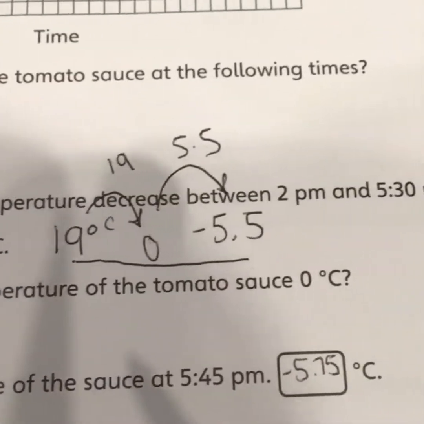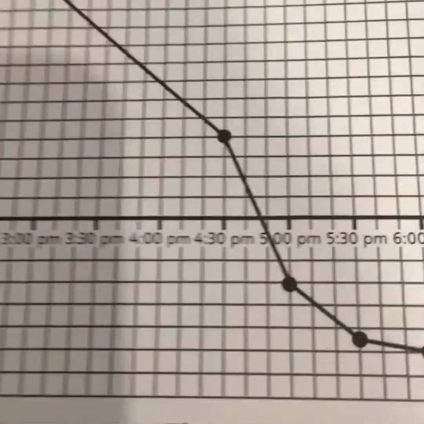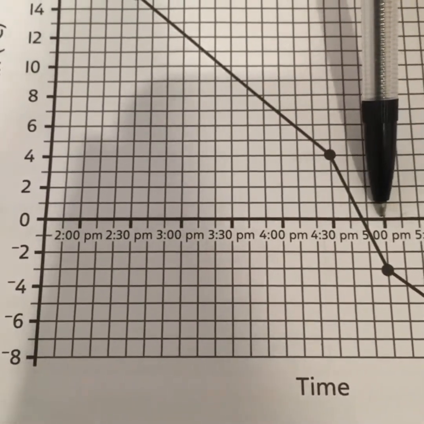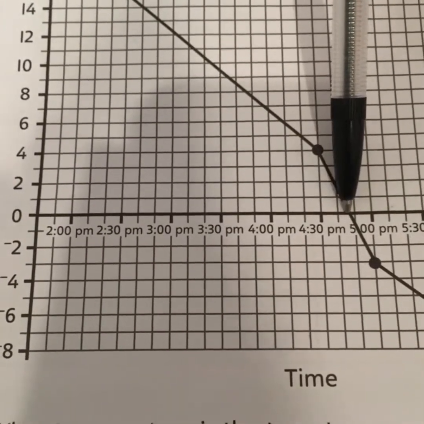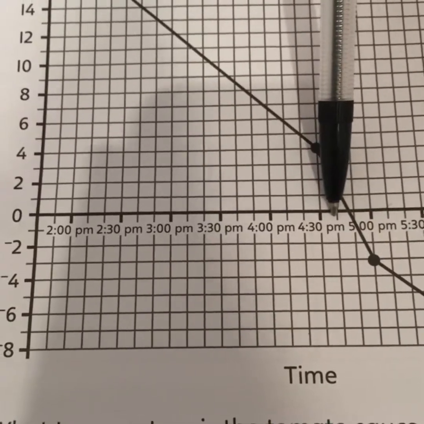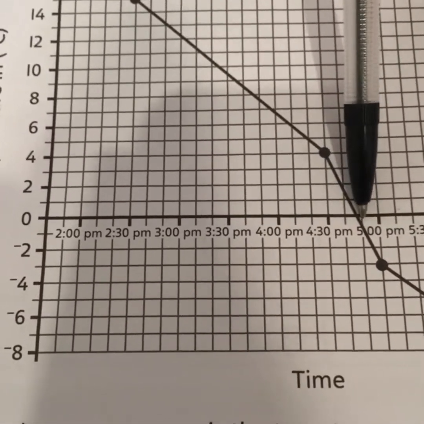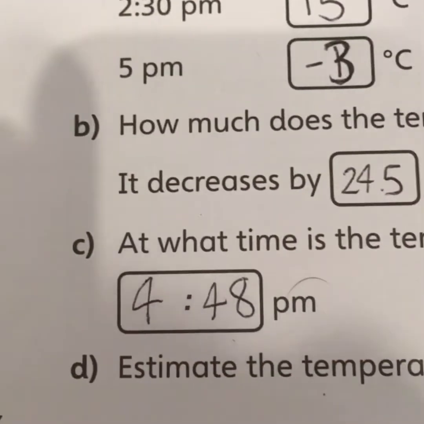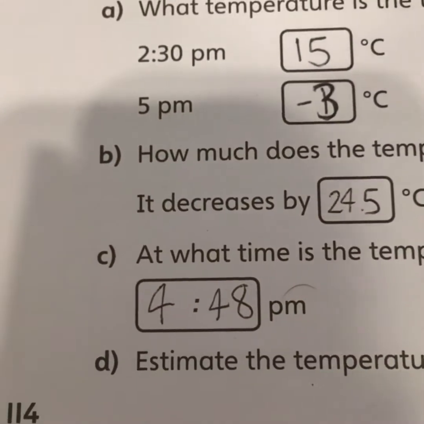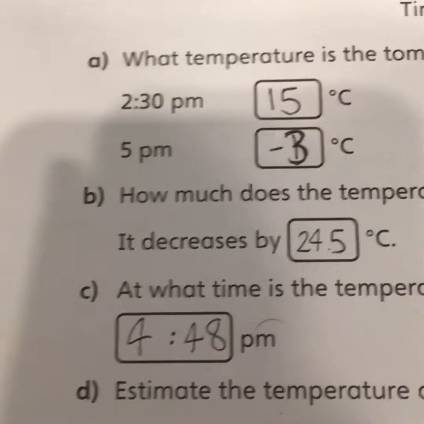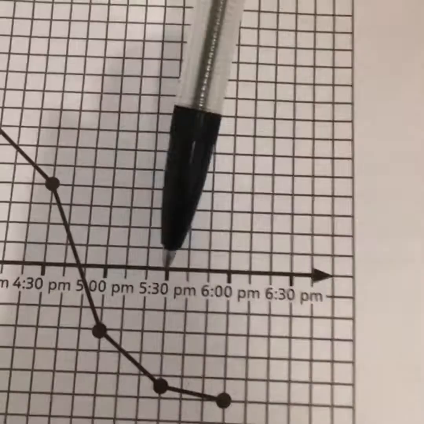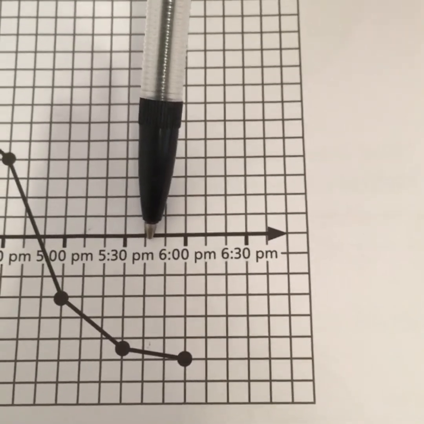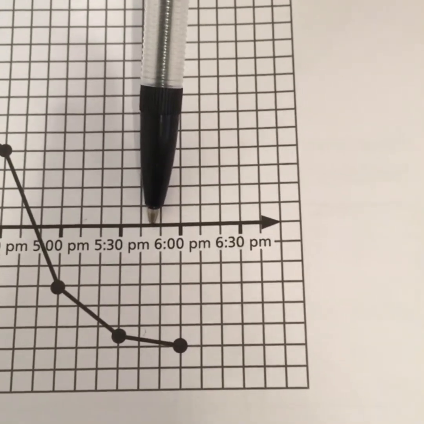Next one. At what time is the temperature of the tomato sauce 0? Well, here is 0 degrees C, so we go across. So it's in between 4:30 and 5 o'clock. That's 4:40. That's 4:50. So I'd probably go for about 4:48. And the last one for this question, estimate the temperature of the sauce at 5:45. Right, so that's 5:30. That's 5:40. And that's 5:50. So 5:45 is in the middle.